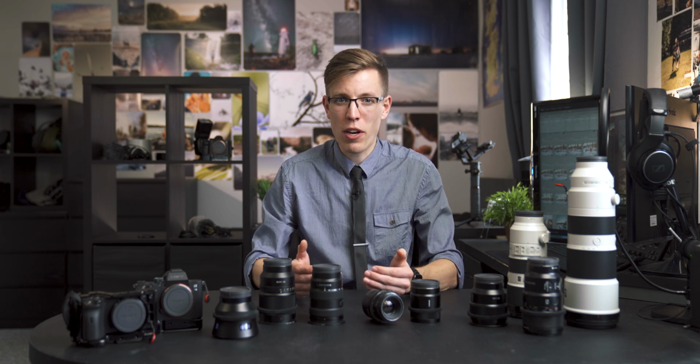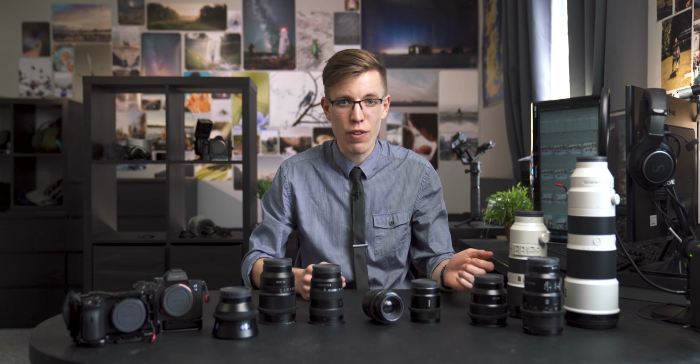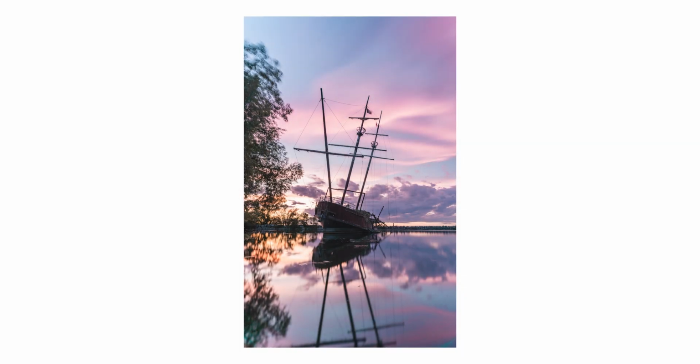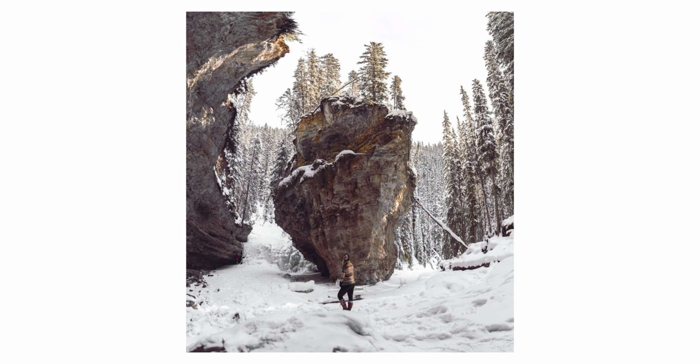The real important question is, what are the differences between wide angle, mid-range, and telephoto lenses? I'll start off with wide angle lenses and what they're good for. They're often associated with that GoPro kind of look, or like a selfie camera on a phone, where you can get a really wide field of view, giving a lot of context to an image.